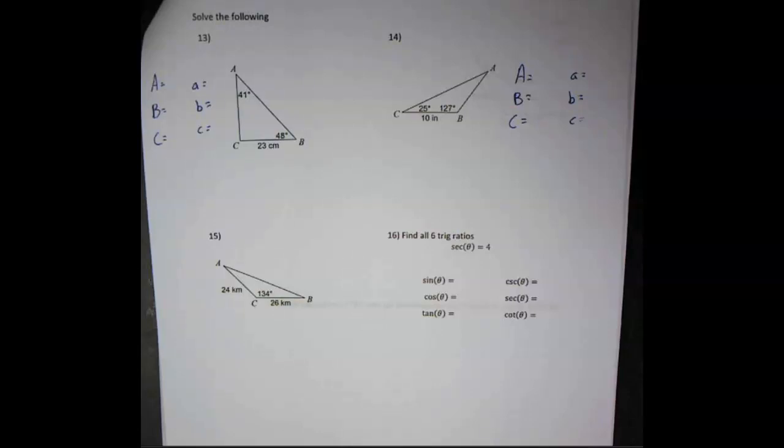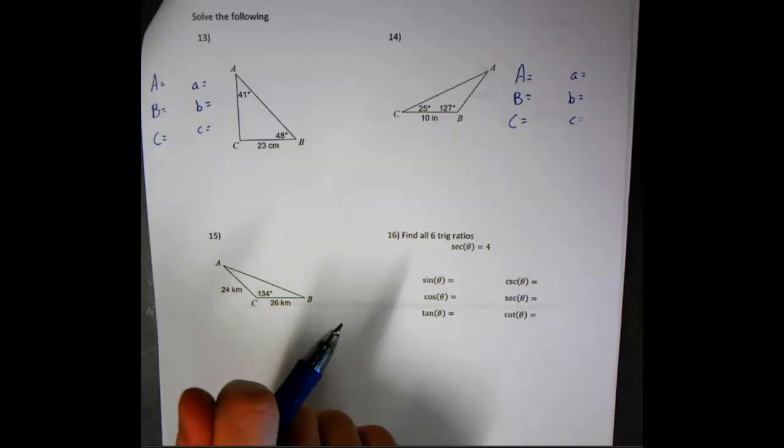Hello, today we're working on problems 13 and 14. Problem 15 actually uses a different law, and so we are not going to do that one tonight, so we'll just do 13 and 14.